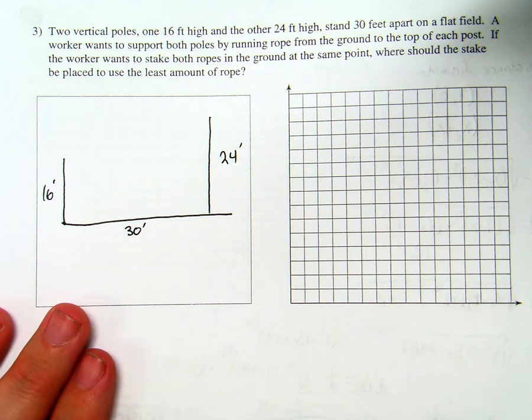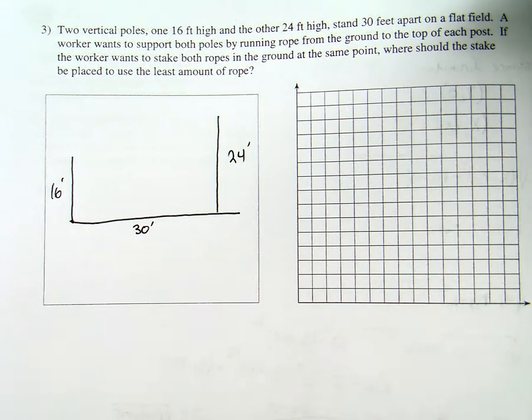A worker wants to support both poles by running a rope from the ground to the top of each post. If the worker wants to stake both ropes in the ground at the same point, where should the stake be to use the least amount of rope? That's pretty stupid.